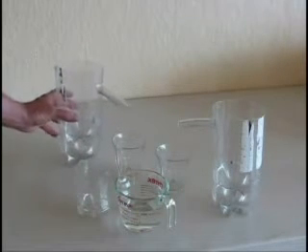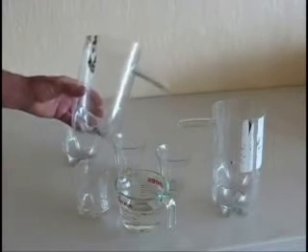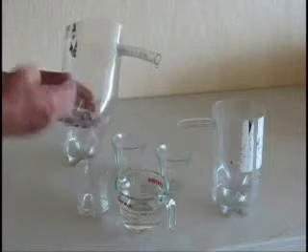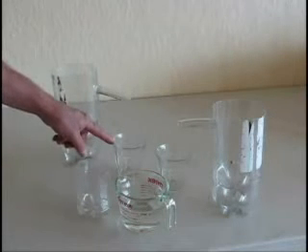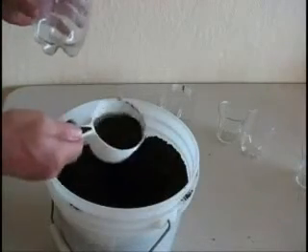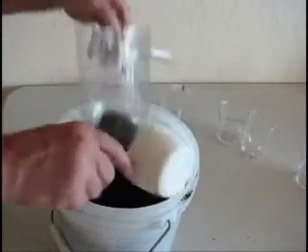We have containers with spouts made out of 2-liter soda bottles with holes in the bottom to let wet soil drip down. And then we have glasses here to catch the runoff. We'll start with a bucket of dirt, and we're going to fill these containers with dirt up to the level of the spout.